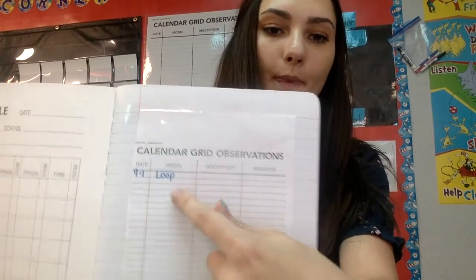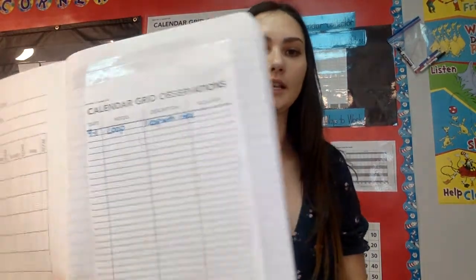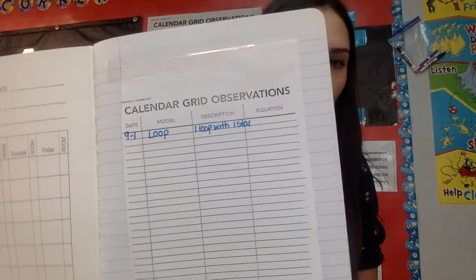So I have my date, and then I have my loop. And my description for this is I have one loop. The loop is the circle, and one star. So one loop and one star. That's what I'm going to write for my description. One loop with one star. Okay, so it should look like this. One loop with one star.